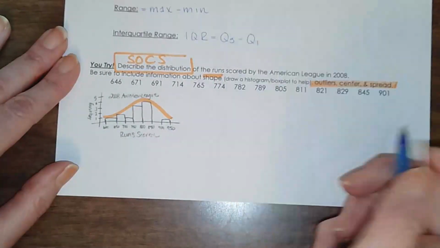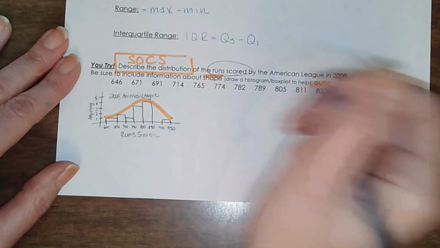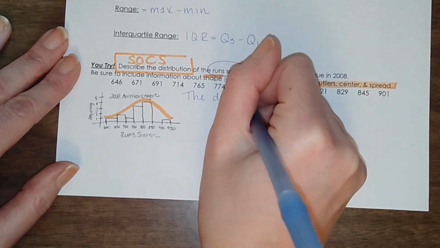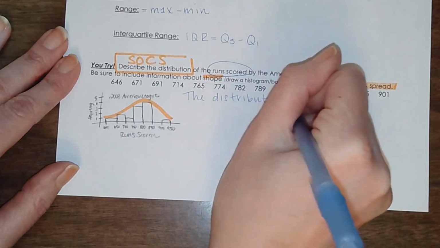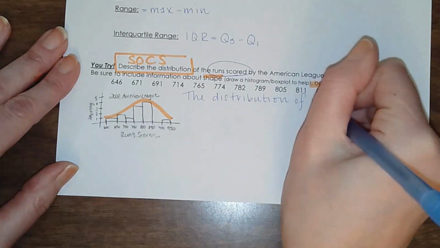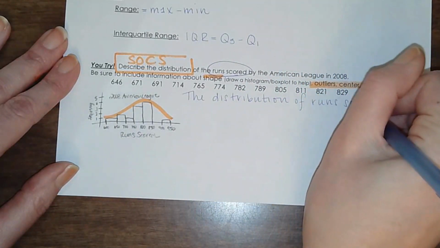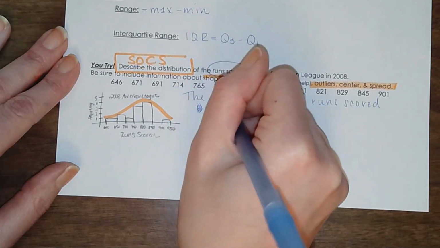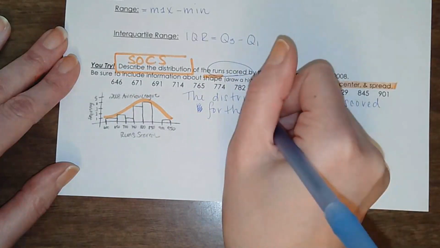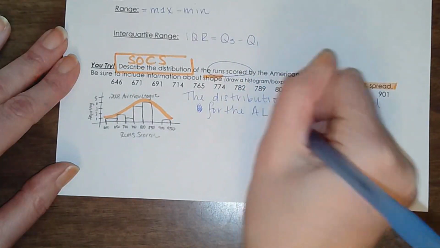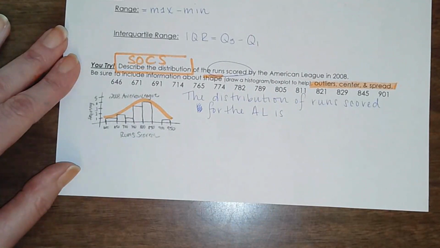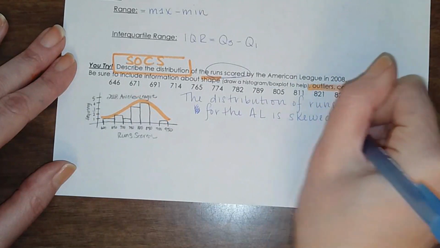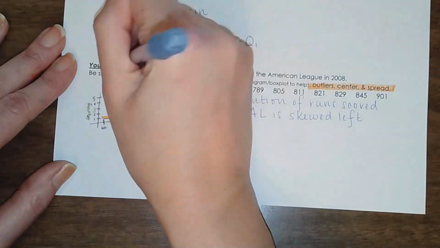This is the distribution of runs scored for the American League. The distribution of runs scored for the American League, you can abbreviate it with AL, is either skewed left or approximately symmetric, whichever one you think it is more. I'm going to write skewed left. So I talked about shape.